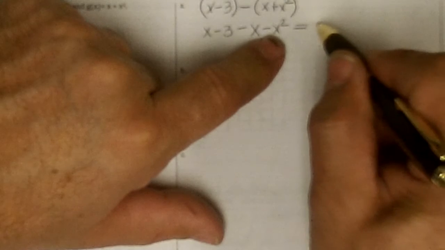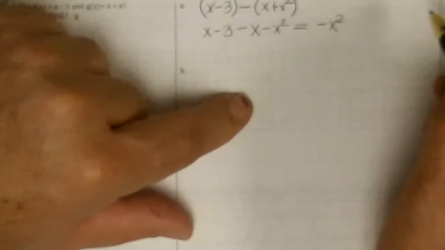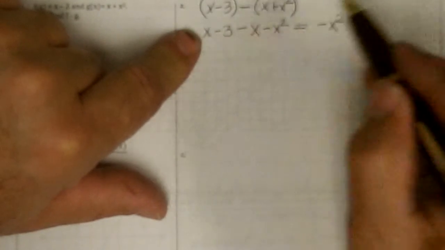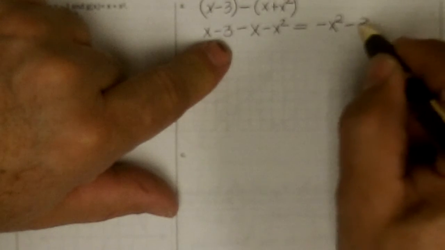So now, as good algebraists, we would put the x squared first, which is a minus x squared. Then we put the x's. We have x minus an x, so there's no x's, and then we'd have minus 3.